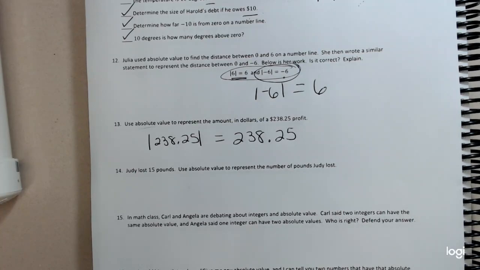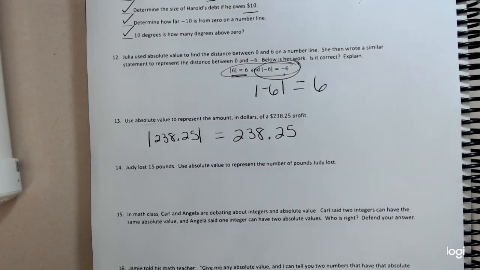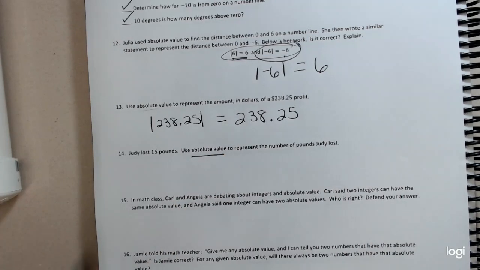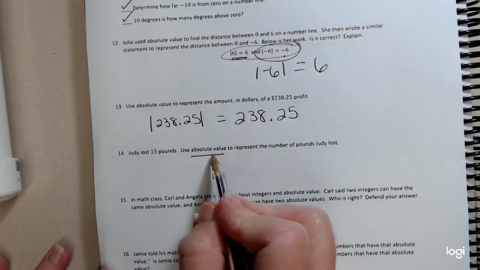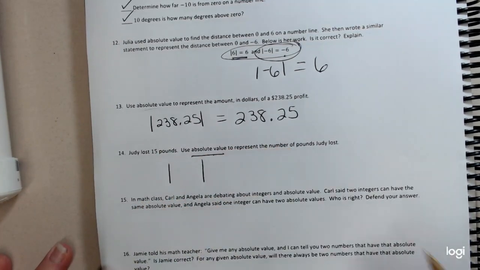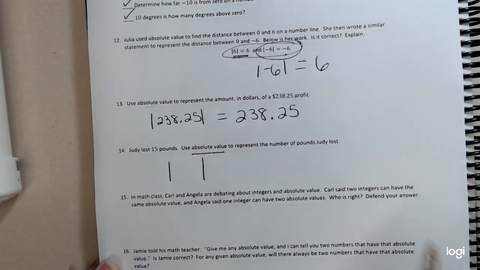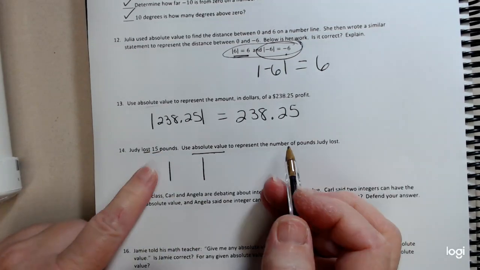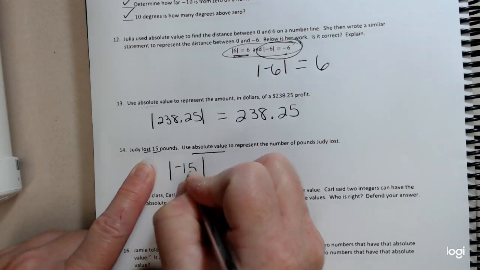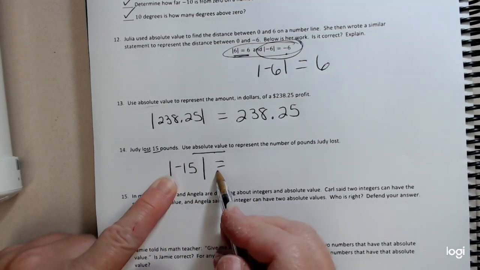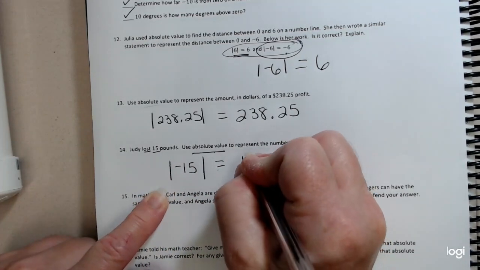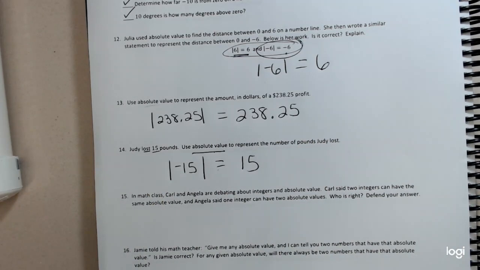Okay, let's look at number 14. Judy lost 15 pounds. Use absolute value to represent the number of pounds Judy lost. I put my absolute value lines, lost 15 would be a negative. How far is negative 15 from zero? It is 15 places away from zero.